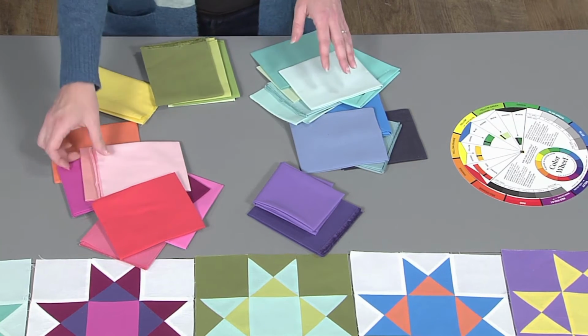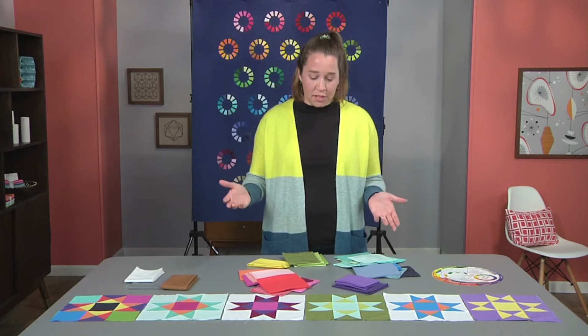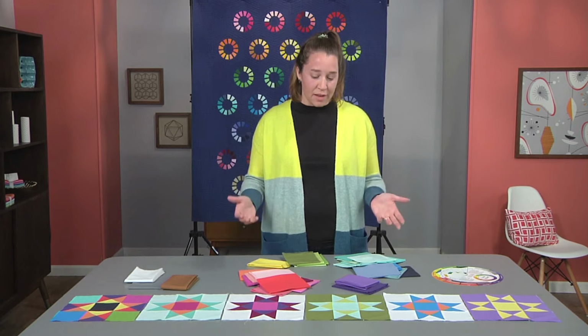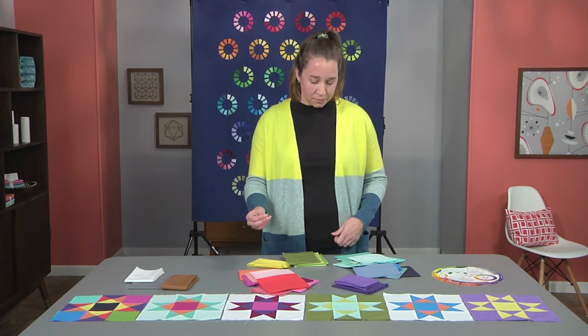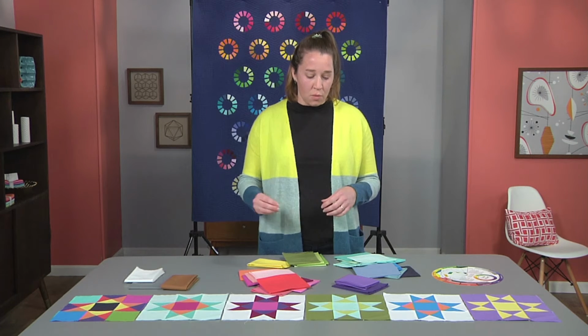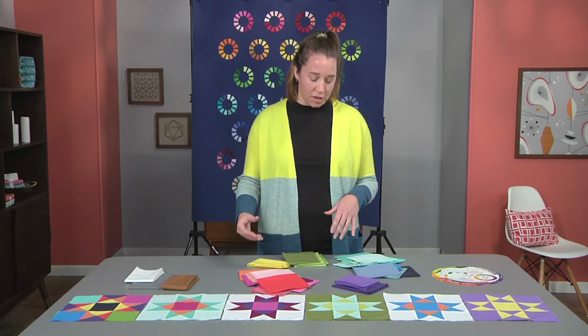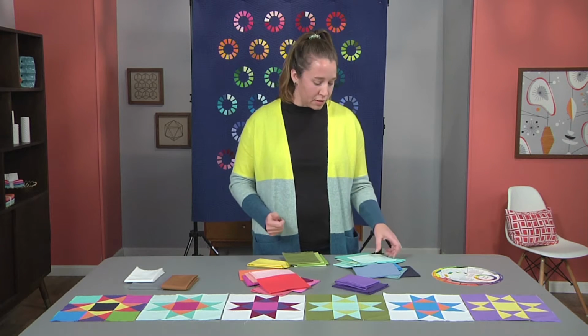Another limitation that we have is prints. Prints often have a lot of colors in them, and it's hard to figure out what color theory might apply to them. A lot of times prints will come with recommended solids that can go with them, and that's a great starting point to work with.